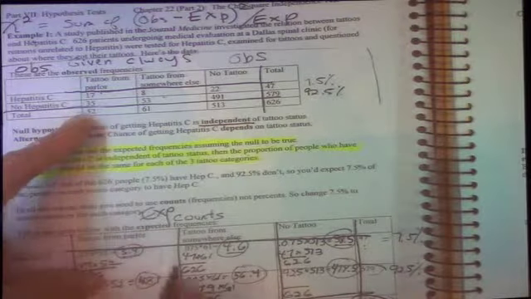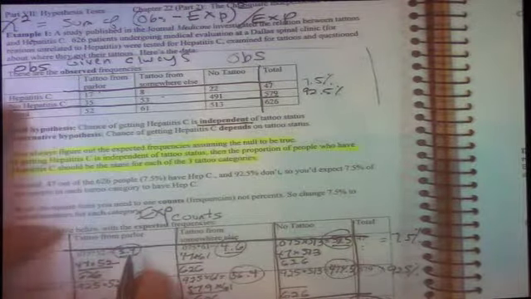Question, yeah. What's the expected that you're dividing by? It's the same number. Let's do the first one. So for example, the first one, what's our observed?